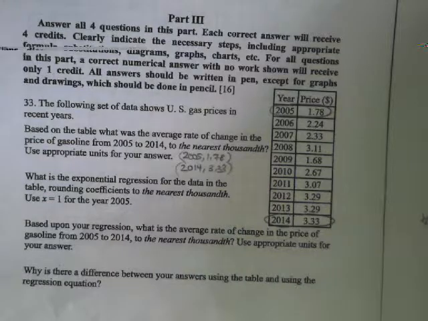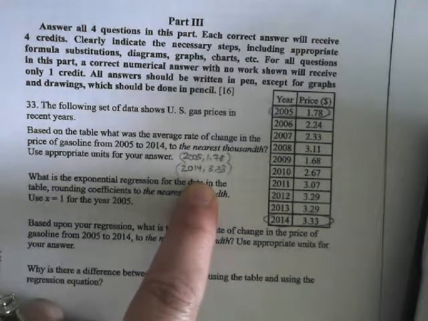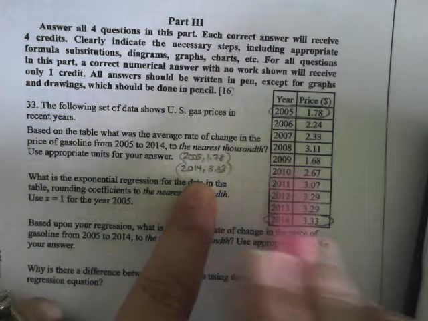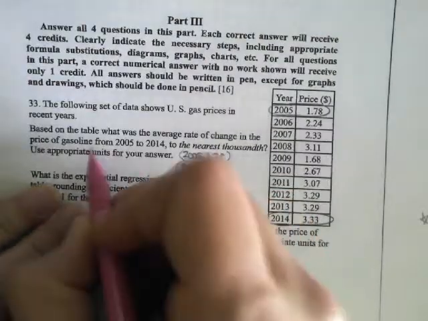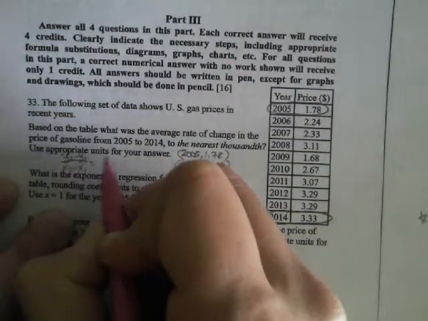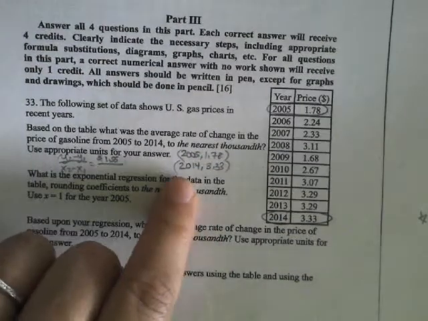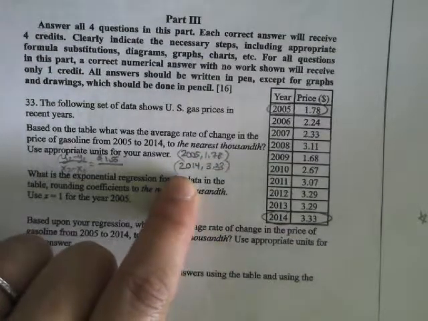And this one does say to include units. So if I do the 3.33 minus $1.78, that's in money. So that y2 minus y1 is going to be $1.55 divided by 2014 minus 2005, which is going to give us 9, and those are years.